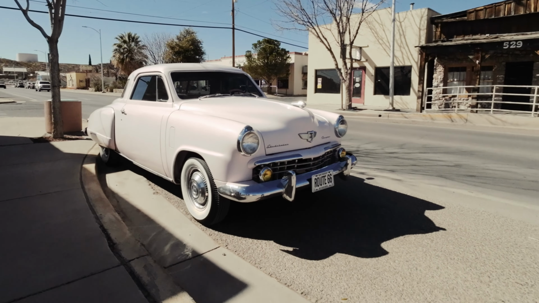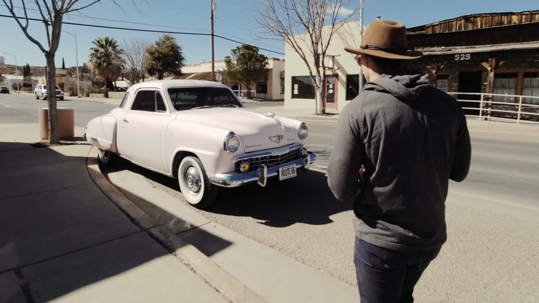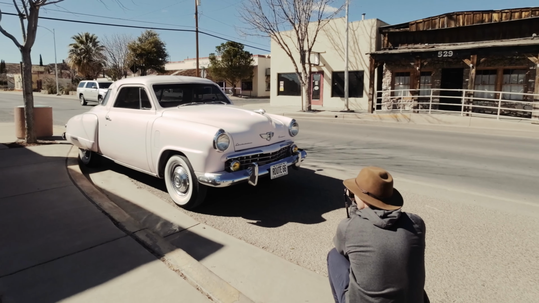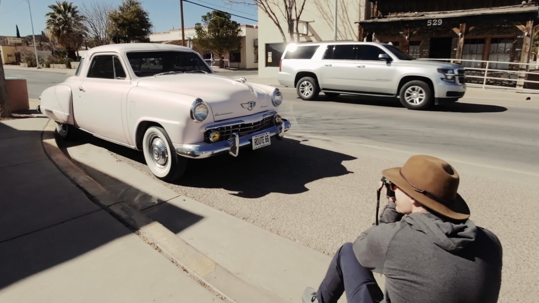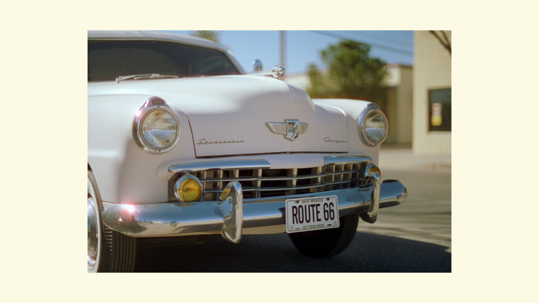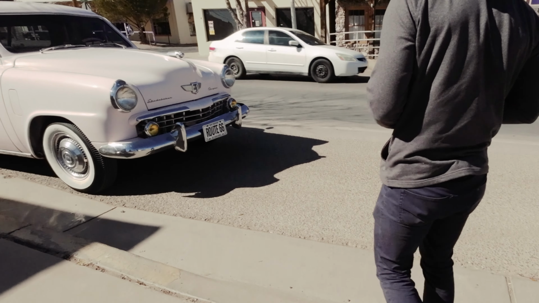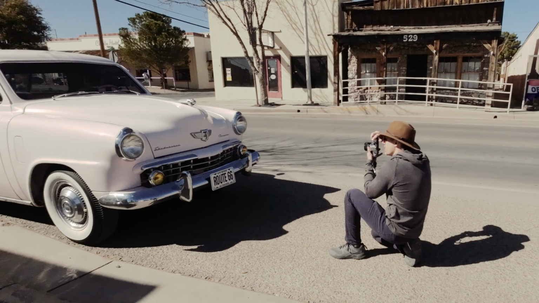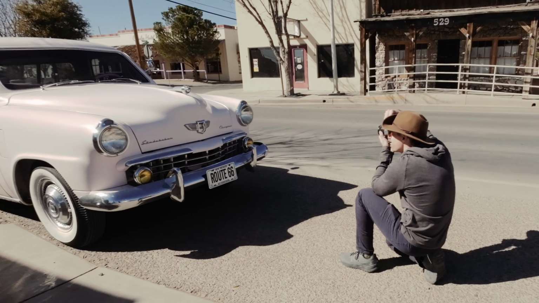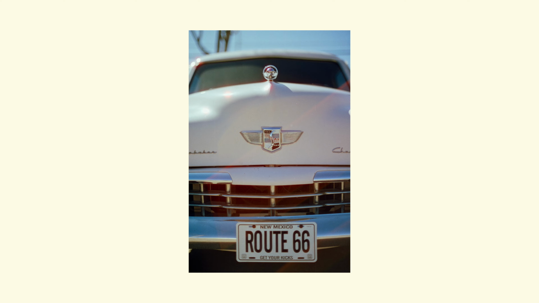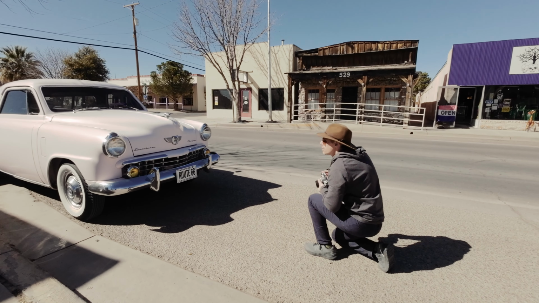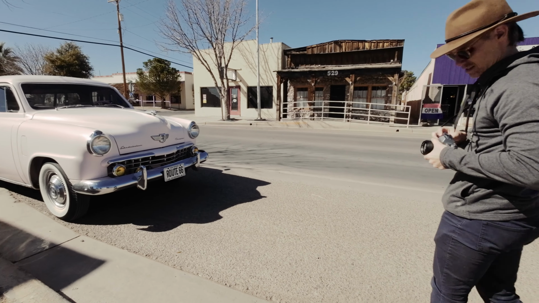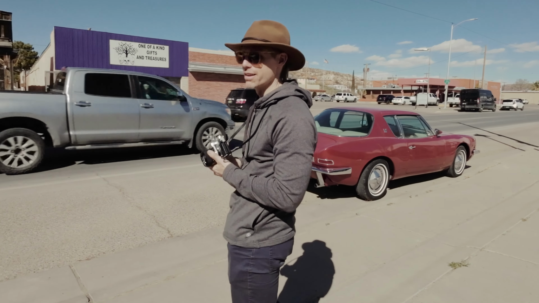This vintage Studebaker was a great find, and I really liked that super subtle shade of pink it was painted. The 50D handled it really well, and I actually enjoy the way the halation plays into the soft pink color of the car. I gotta get a wider shot of it, it looks too great.